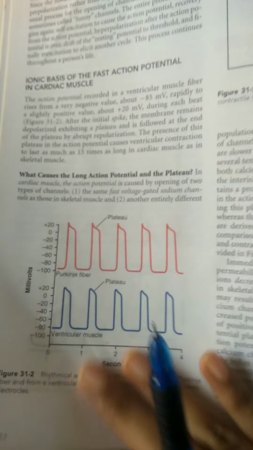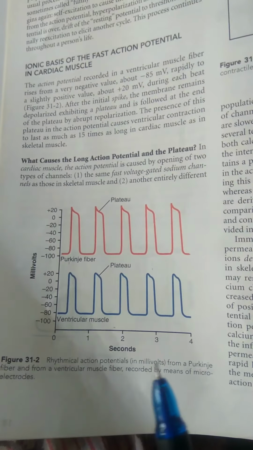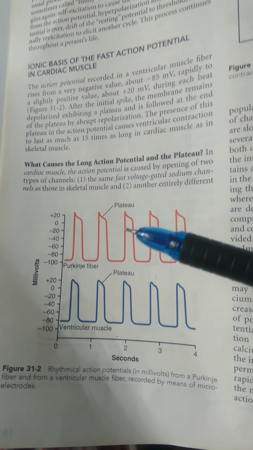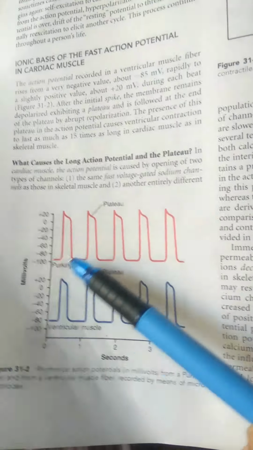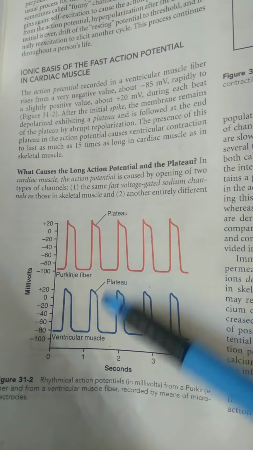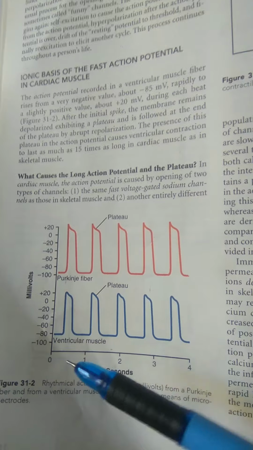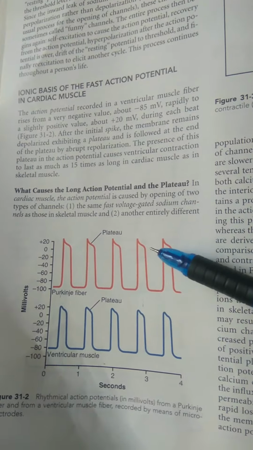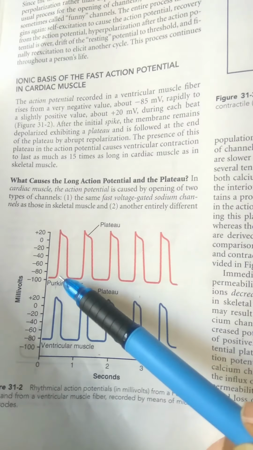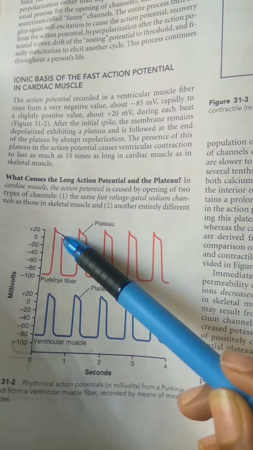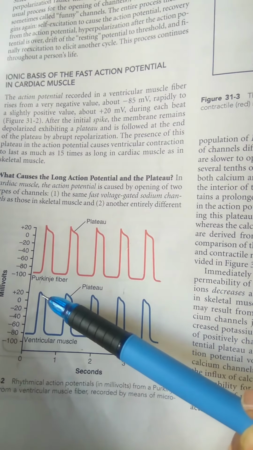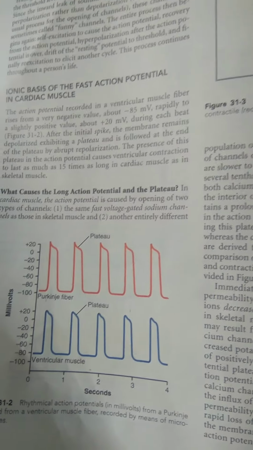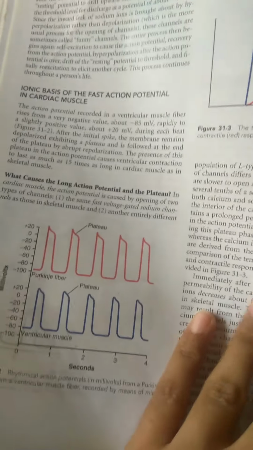So the next diagram is here: rhythmic action potential from a Purkinje fiber and a ventricular muscle fiber. You can compare the Purkinje and ventricular muscle fibers. In both, of course, plateau is seen. But remember that in the Purkinje fiber the action potentials are faster when compared with the ventricular fiber. You can see it is like a peak, only some plateau, again going back. Whereas here the plateau is somewhat long. Actually in both ventricular and Purkinje fibers the conduction is fast when compared with the AV node and SA node.